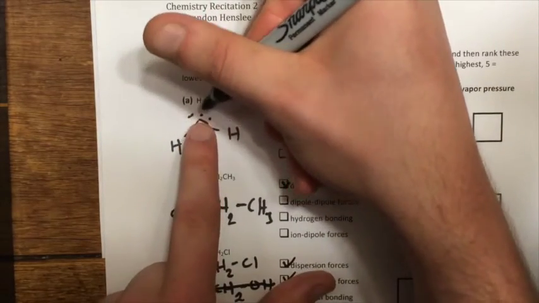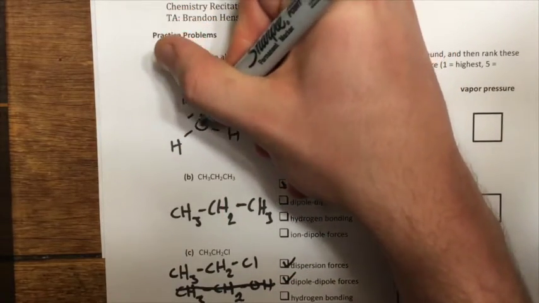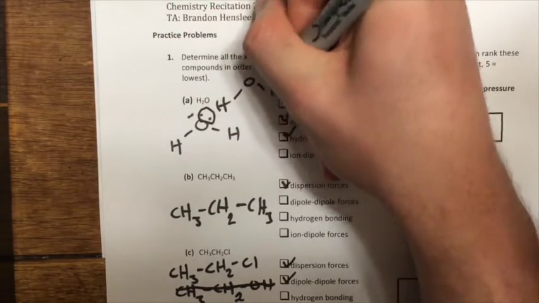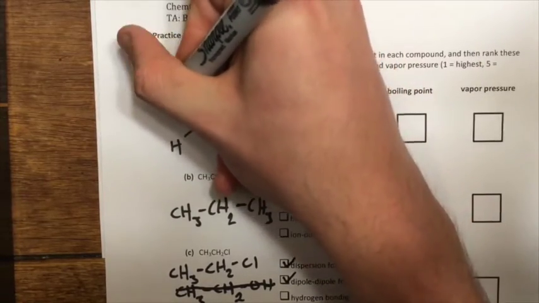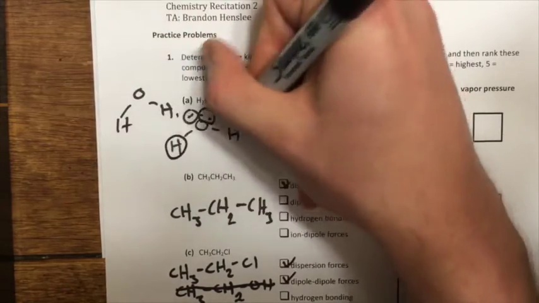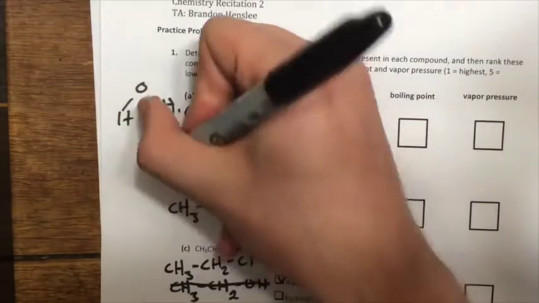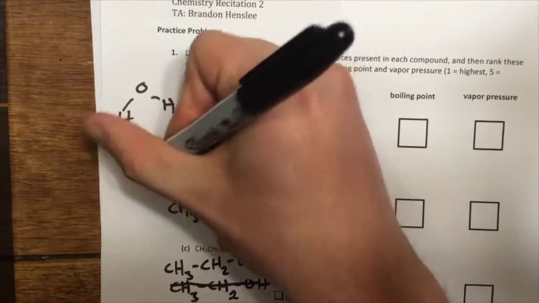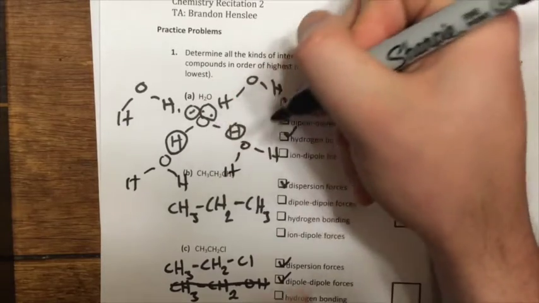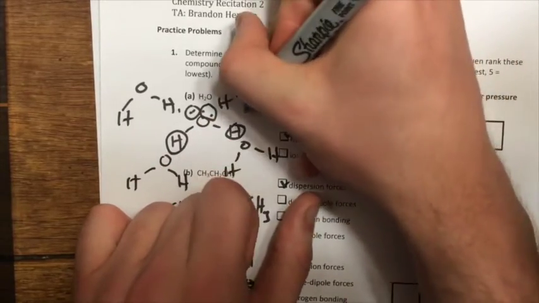Both of these lone pairs on the oxygen can form a hydrogen bond with another water. This lone pair can do the same thing with another water. And then both of these hydrogens can form hydrogen bonds with oxygens of other waters. So this molecule of water can form 4 hydrogen bonds.